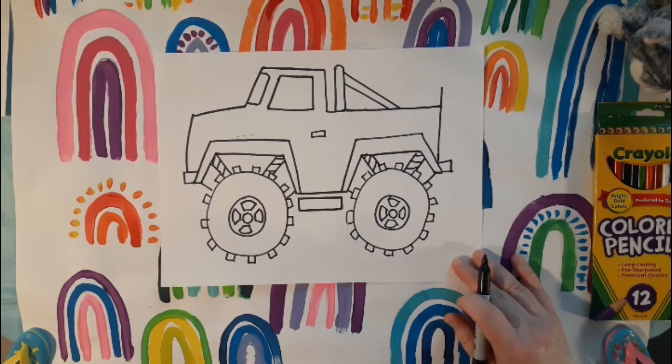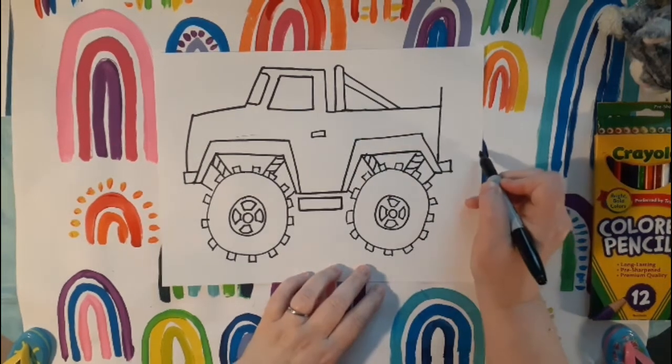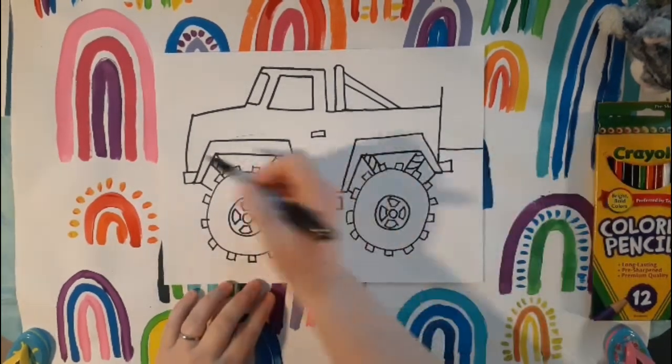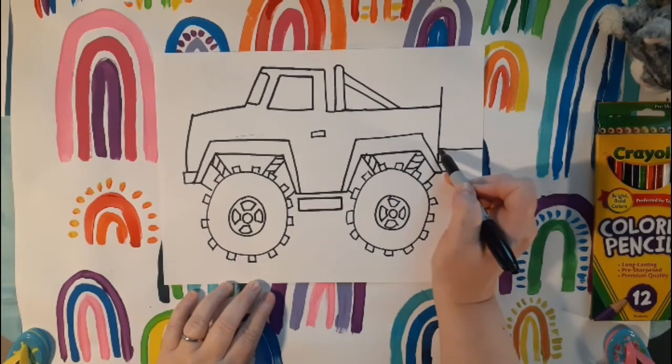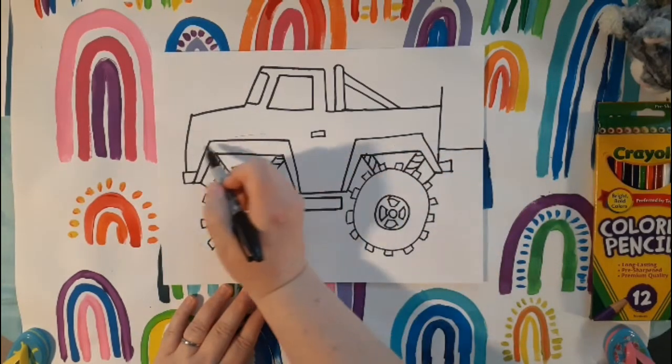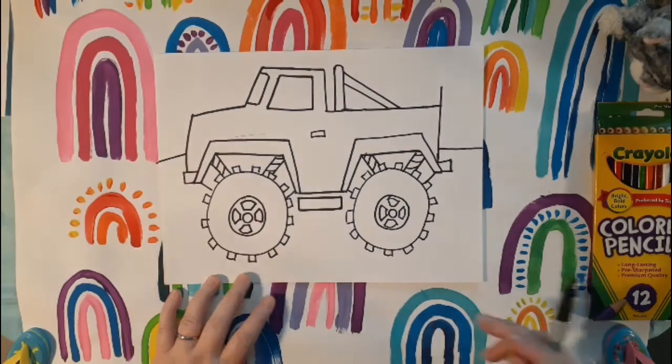Okay. The next thing we are going to add is, if you like, we're going to go ahead and just add a little bit of background. So of course I like to add in a horizon line. So I like to start at one end, skip my truck, come on over to the front side. All right.